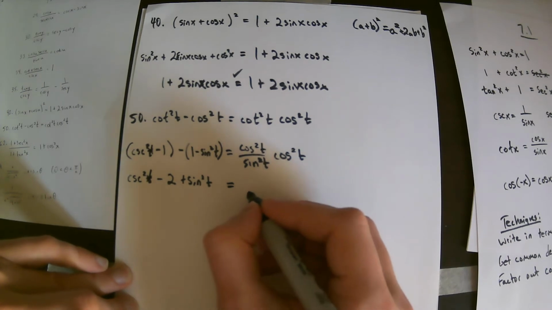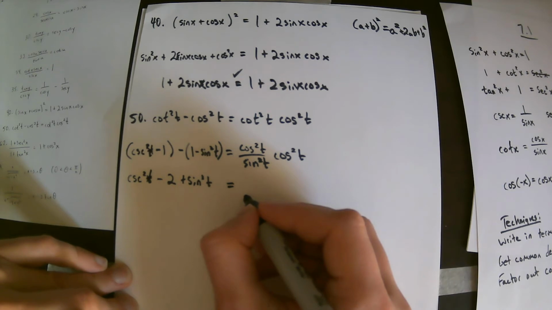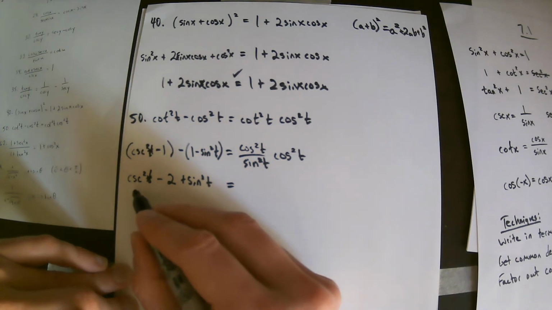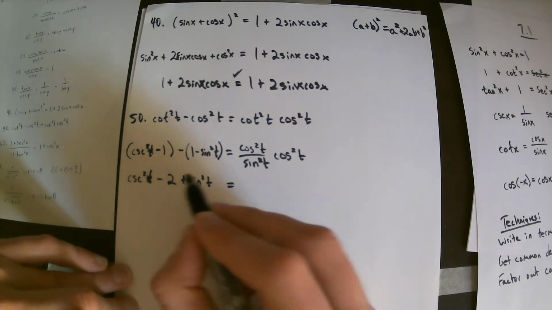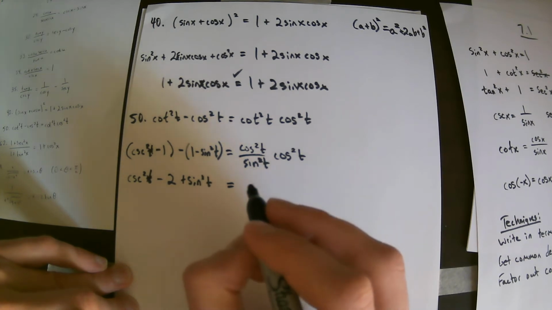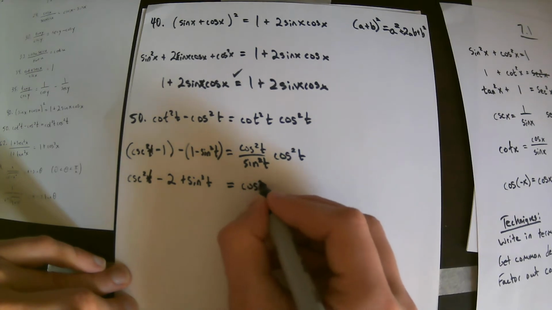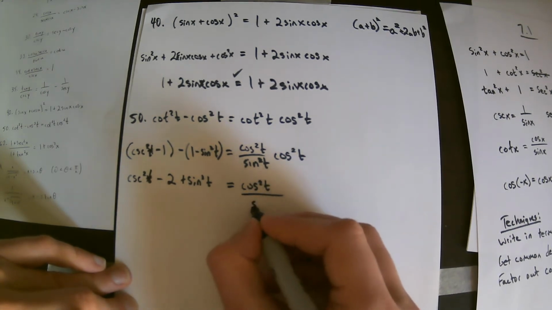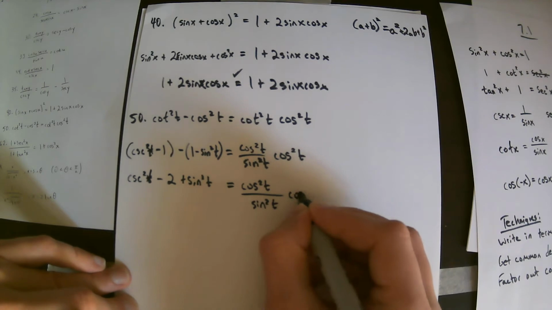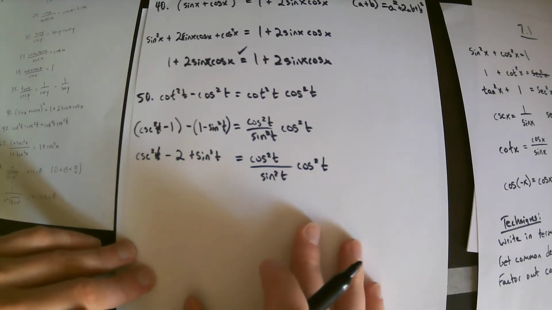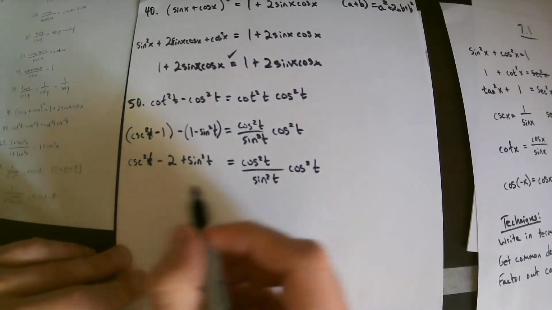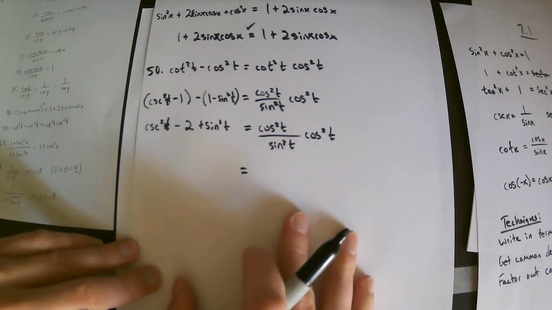Alright, over here, there's got to be a way. Let's see. We can do cosecant squared. Let's leave this side alone, and let's see about messing with this side. Let's get everything in terms of sine and cosine.